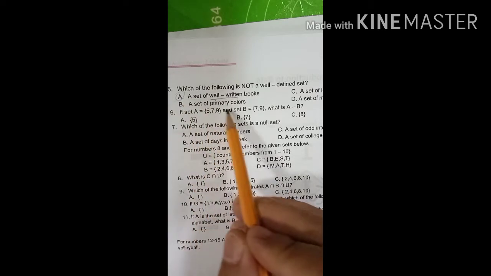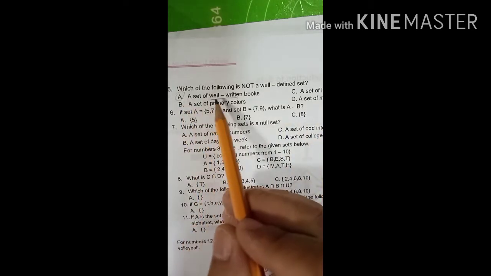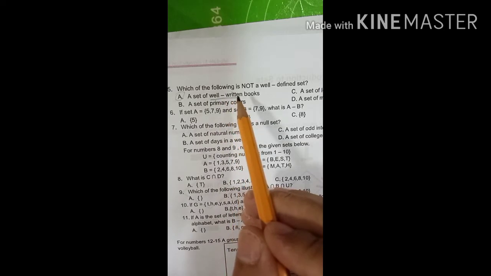So B, a set of primary colors, well-defined. A set of letters in the alphabet, well-defined. A set of months in the year, well-defined. So only letter A because of the word well-written.